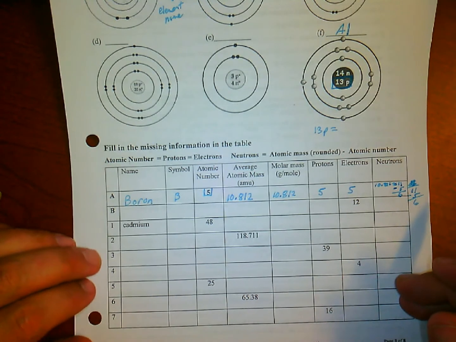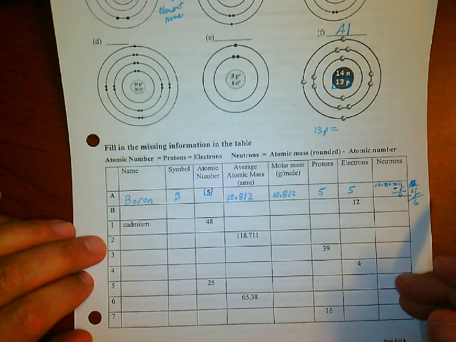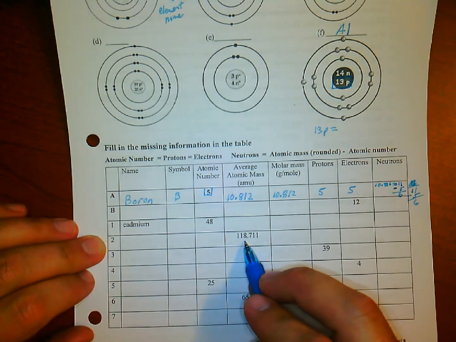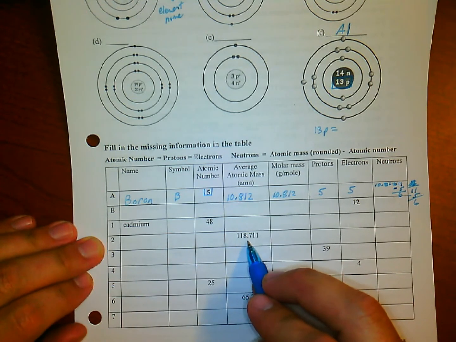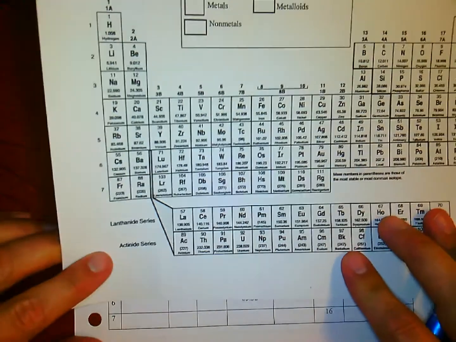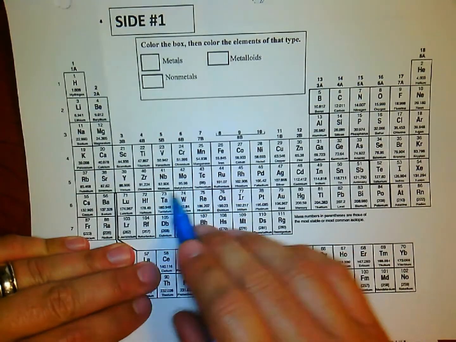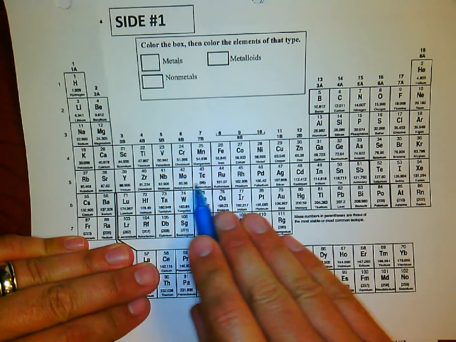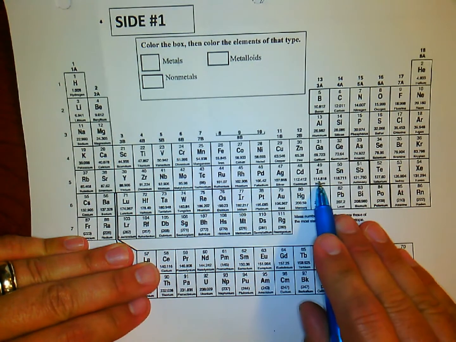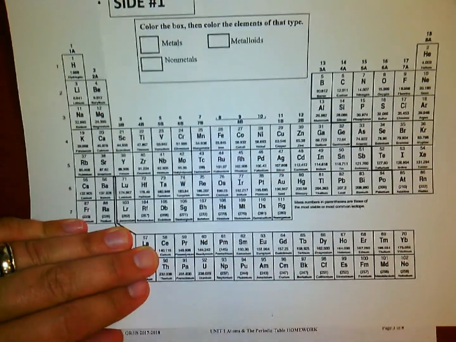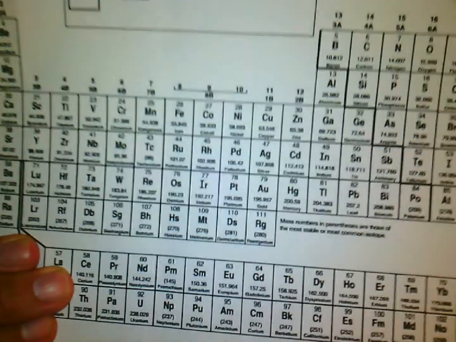Let's look down here at number 2. Excuse me. So number 2, we have atomic mass of 118.71. Well, that gets to be a little harder because we've got to look at this periodic table. And remember, the atomic mass is the bottom numbers down here. And see if we can try and scan in a little bit more.